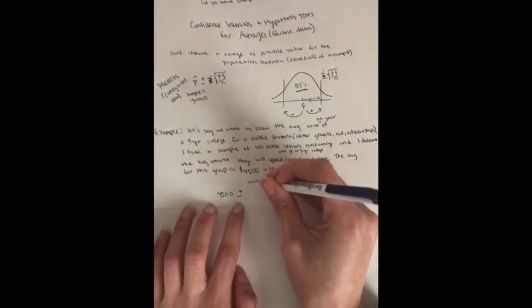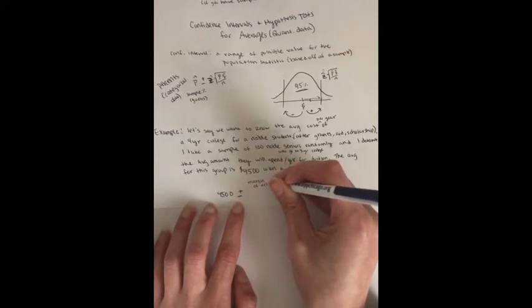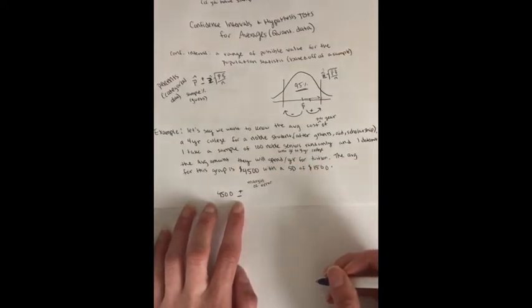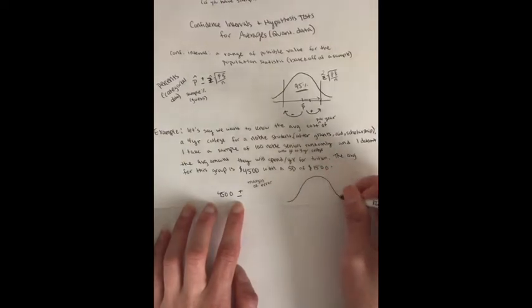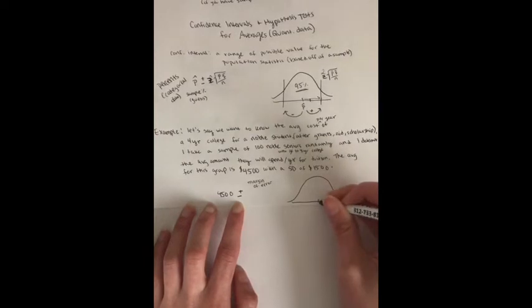And our margin of error is based off of a confidence. So let's say I want to be 95% confident. So I'm going to look at this curve, and I want this to be my $4,500, but I could be off by a certain margin of error.